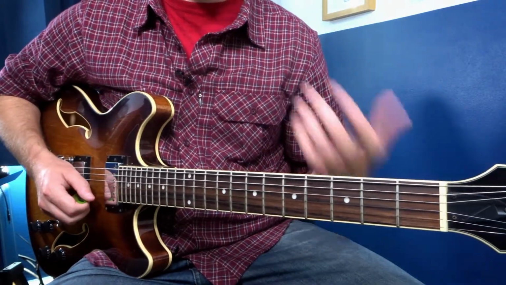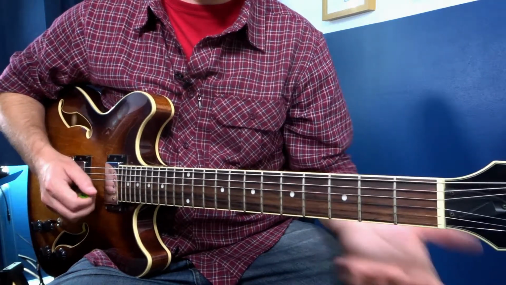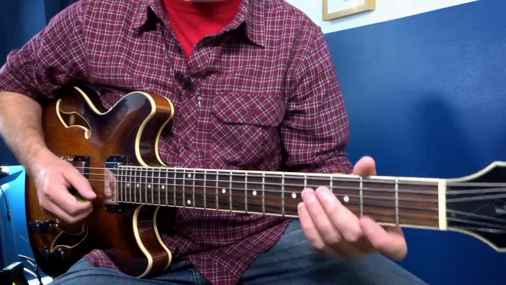Lick 2 now, over the A chord, it's actually just the lick again. It ends on an A note anyway, so we're going to keep that as the normal, just the lick as it is. So the first lick is going to be.